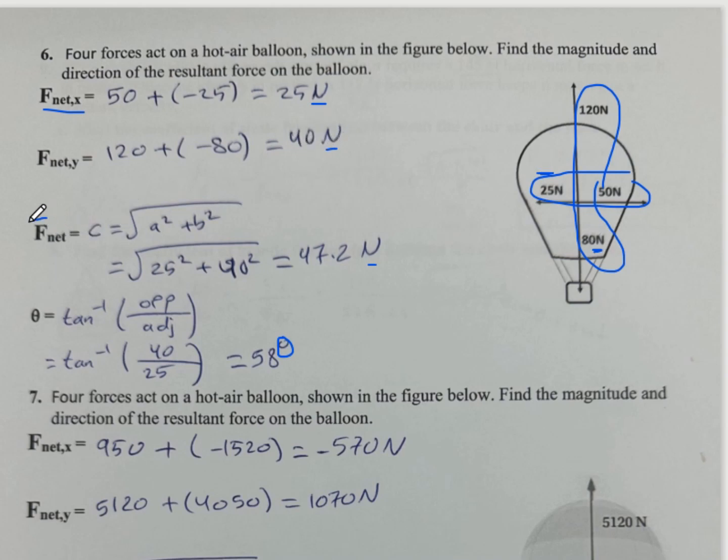Okay, how do you find F net if you have x and y? Here the components are 25 and 40, and of course the unit is Newton for both of them. How do you find the resultant? By the Pythagorean theorem, because they are making a right angle.